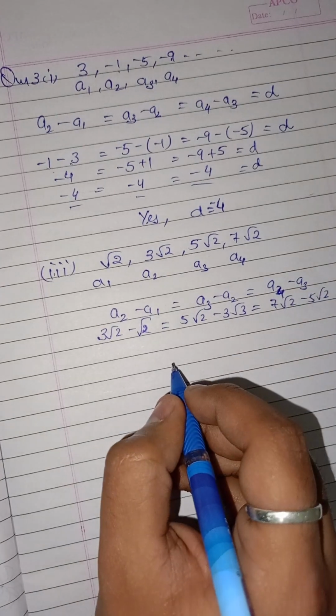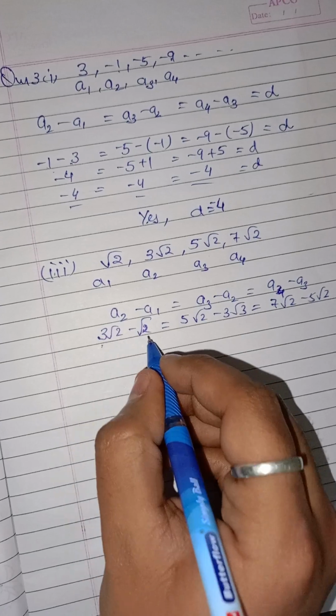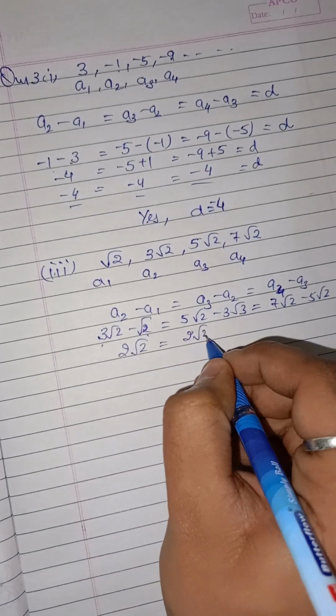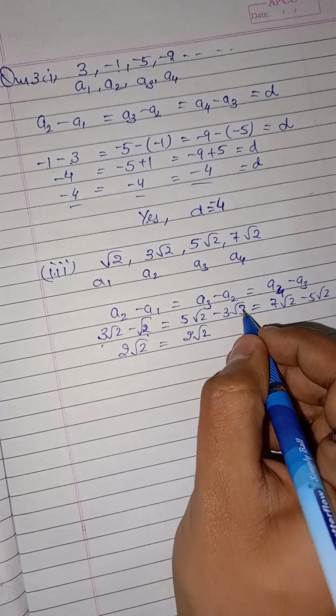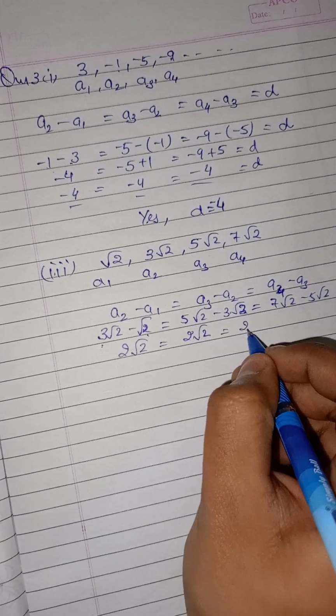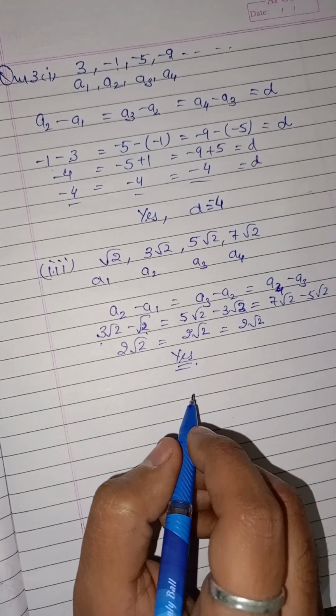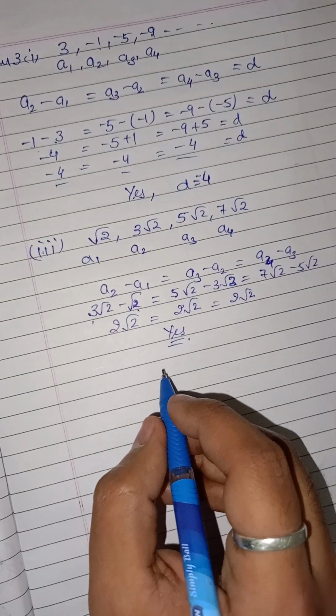So let's see if we have the same answer. 3√2 minus √2 would be 2√2, and similarly we'll get 2√2 because 5 minus 3 is 2. And similarly right here also 2√2. So this is also true, yes. So this is also an AP. Now I'm leaving the other two for you.